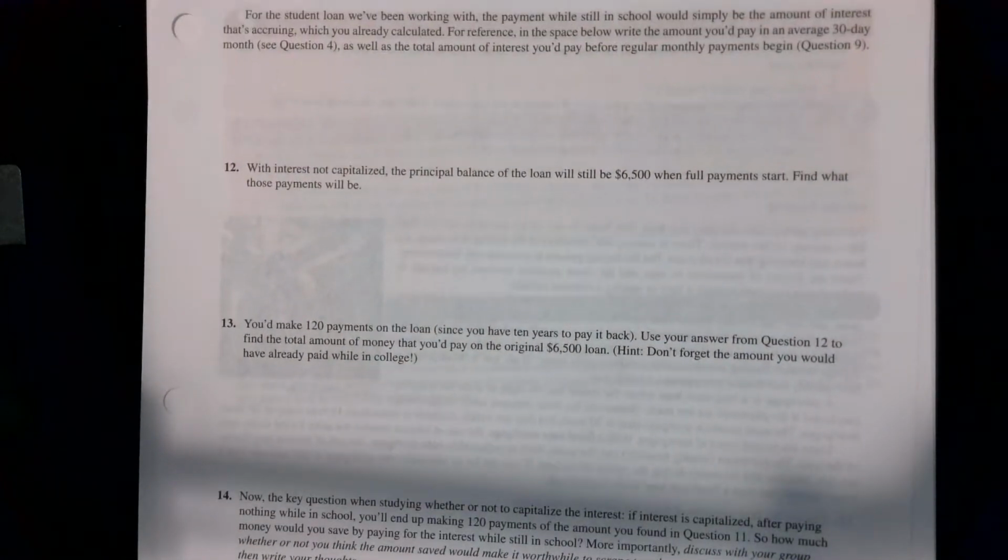Okay, now we go on to the next page. It says for the student loan we've been working with, the payment while still in school would simply be the amount of interest that's accruing, which you already calculated. For reference, in the space below, write the amount you pay in an average 30-day month, see question 4, as well as the total amount of interest you pay before regular monthly payments begin, question 9.